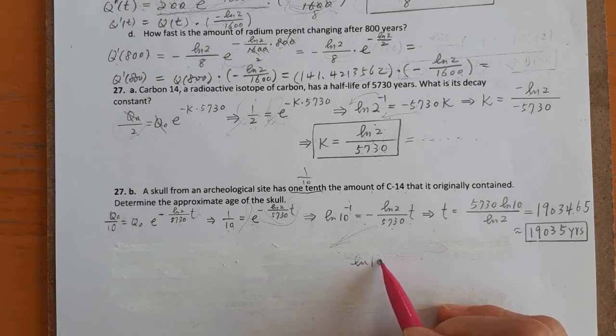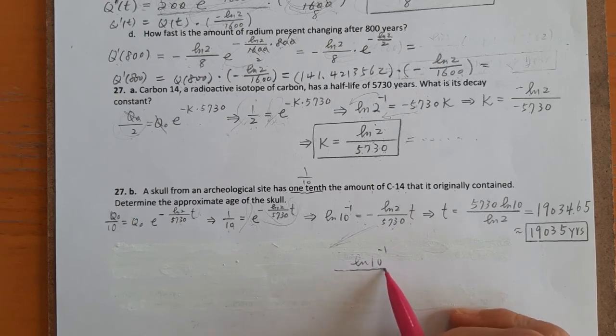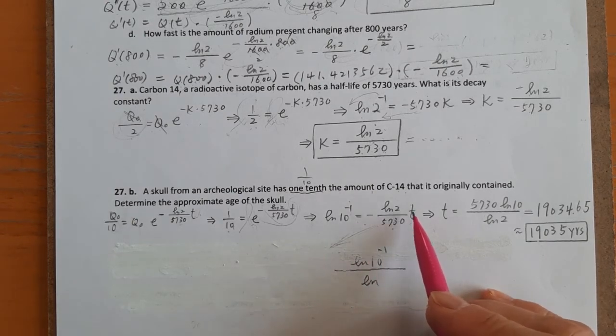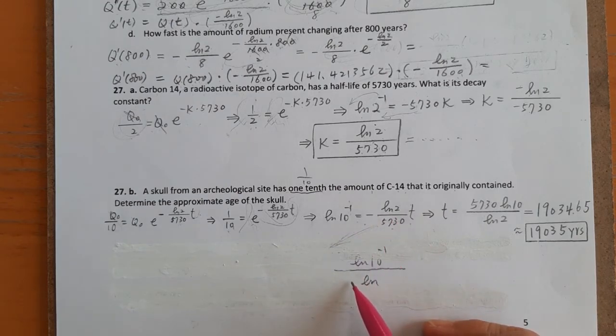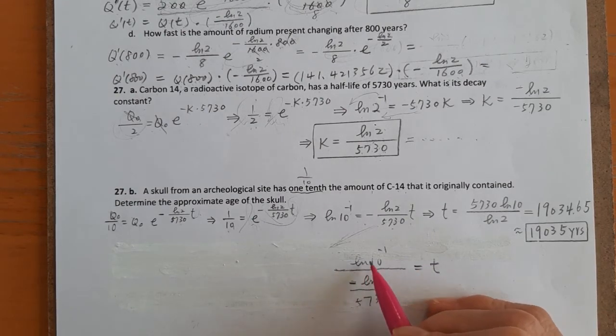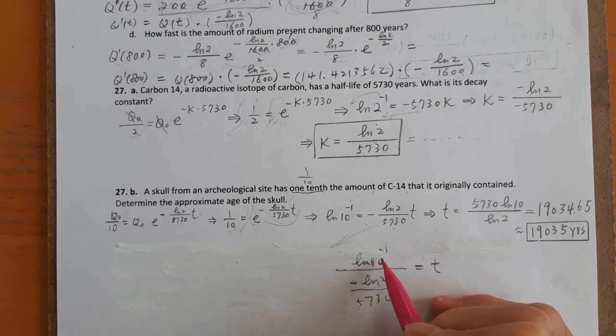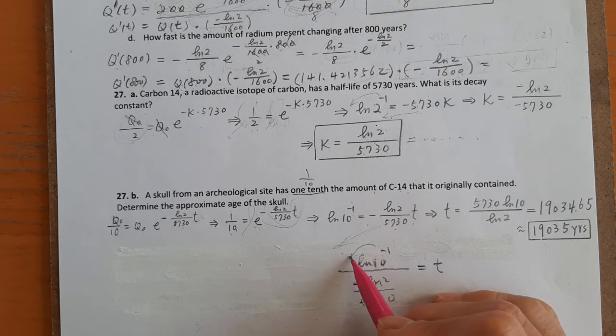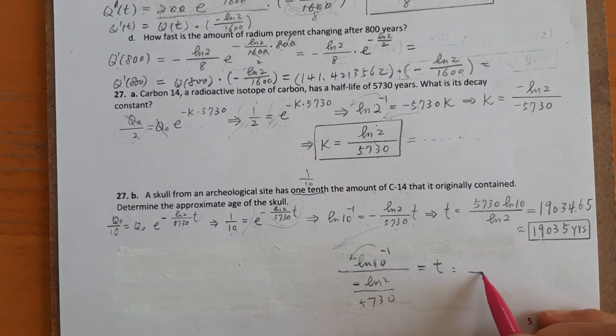So t equals ln of 10 to the power negative 1 over negative ln2 over 5730. The negative 1 comes out front, becoming negative ln 10.